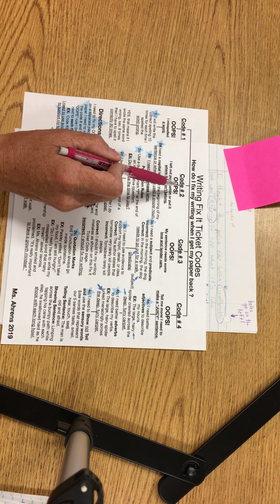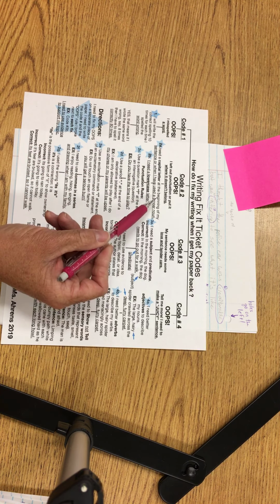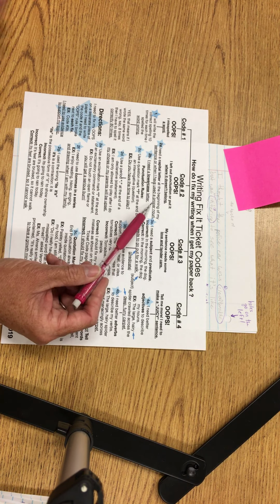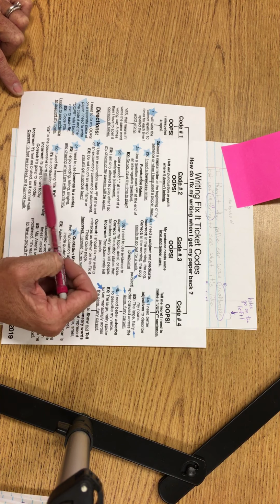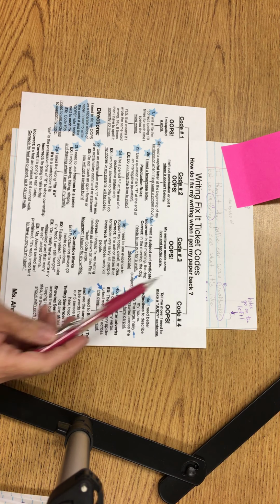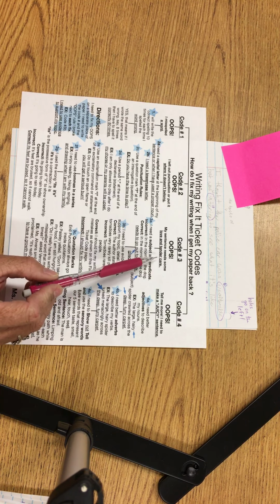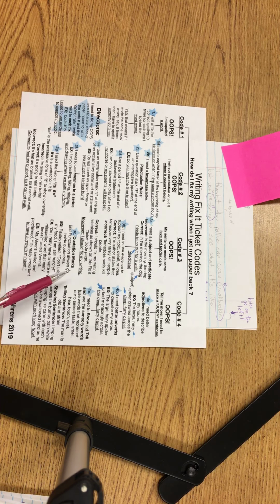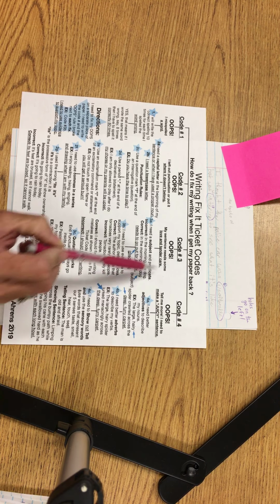Okay. And then of course here's code 2. It's punctuation, capital and lowercase letters, and punctuation rules. Contractions are down here, commas, end marks, that kind of thing. Code 3 is your sentence needs some love and tender care. It's a host of things, but I tried to pick out the most common errors 4th graders make.